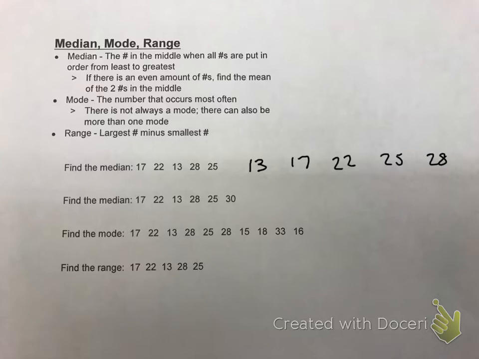Now that they're in order from least to greatest, we can find the median. That's the number in the middle. There is our median. Now, if we did not put these numbers in order from least to greatest, we would say that the median was 13, when in fact the median is actually 22.